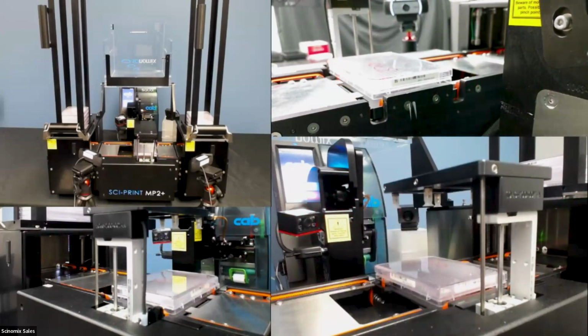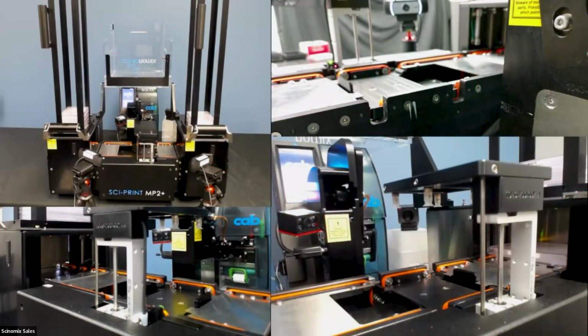Then we'll see this final plate will go across.